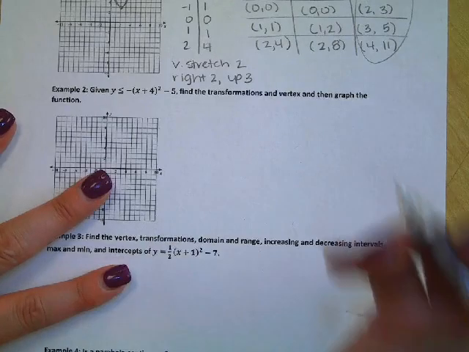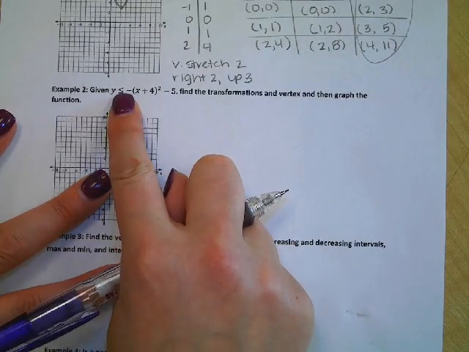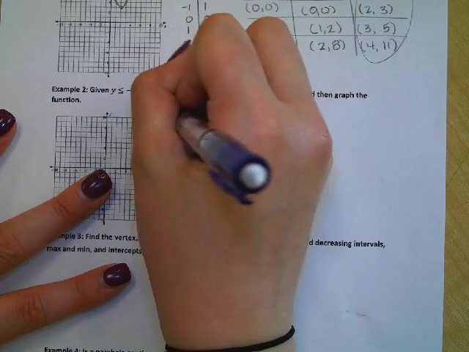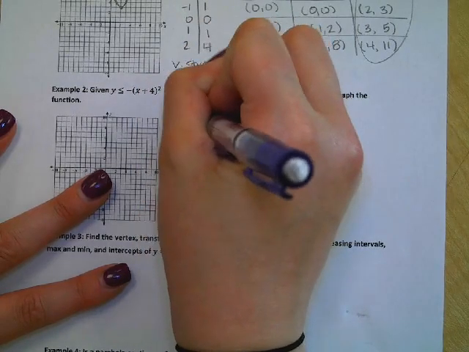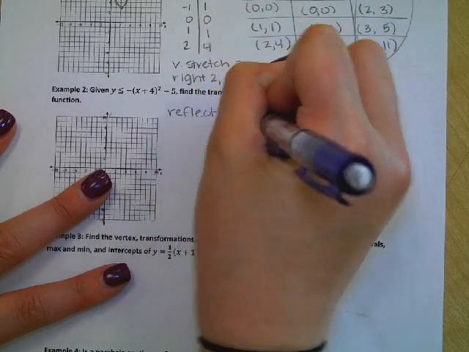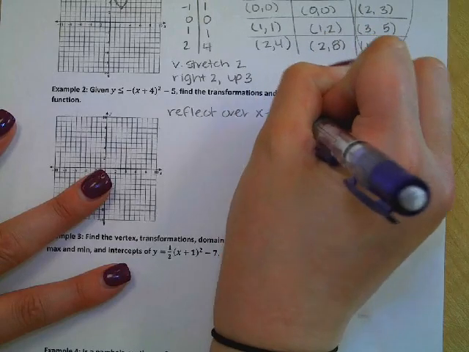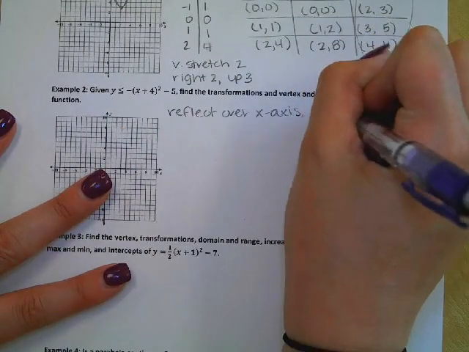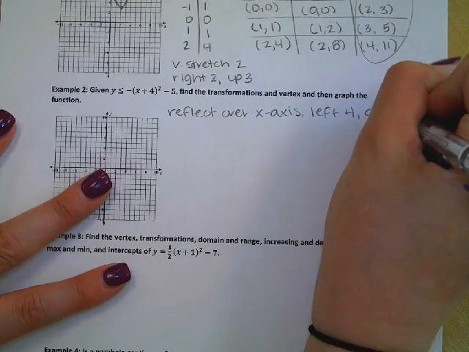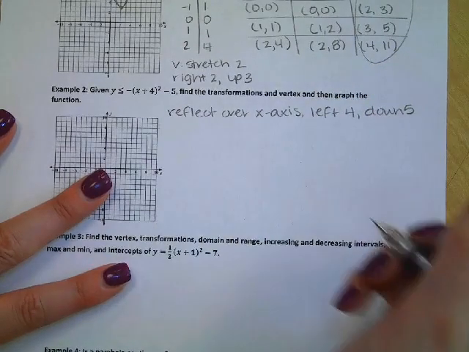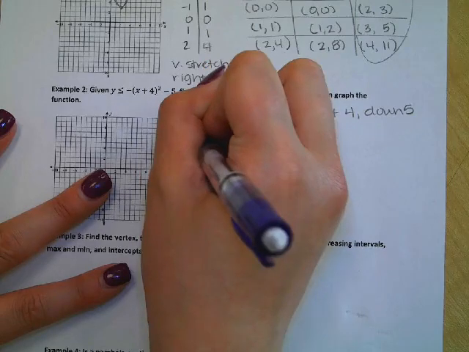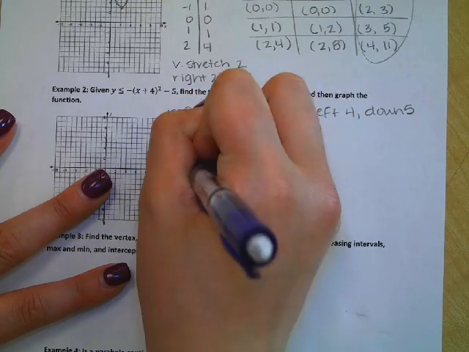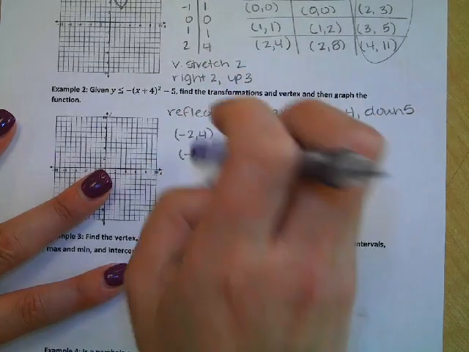So again, we're going to find the transformations. It has been reflected over the x-axis, shifted to the left 4 and down 5. And again, I'm going to take the beginning points so that I can make a table.